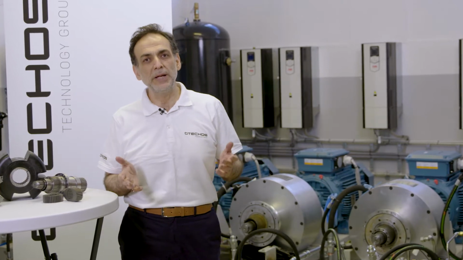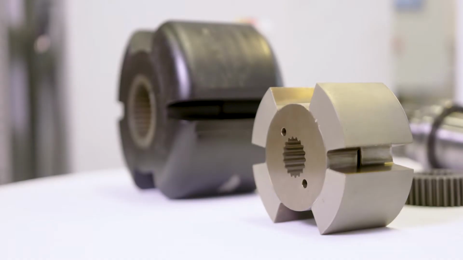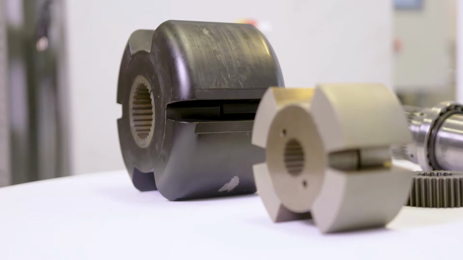The CRC stands for Centric Reciprocating Compressor. CRC is designed and built based on CR technology, which is Centric Reciprocating Technology, a technology invented, developed, and patented by Otechos of Norway. The air end of CRC is made up of two major sections.